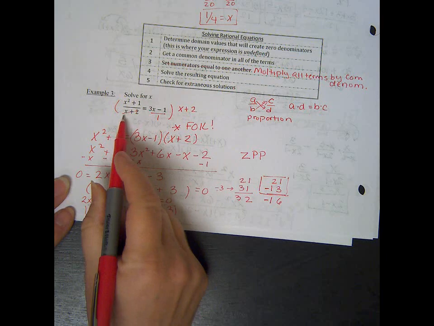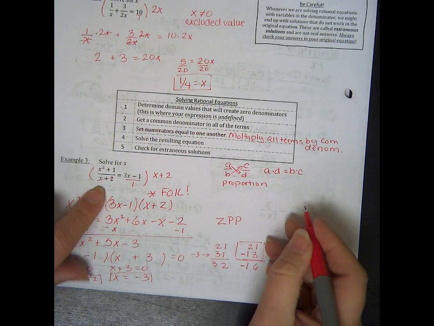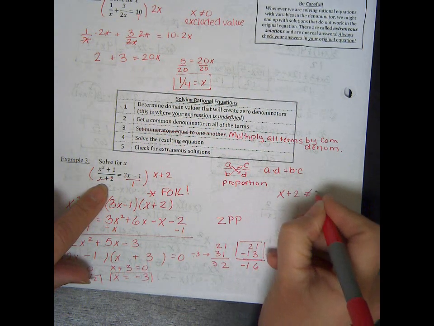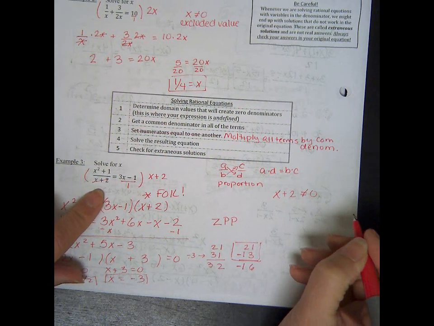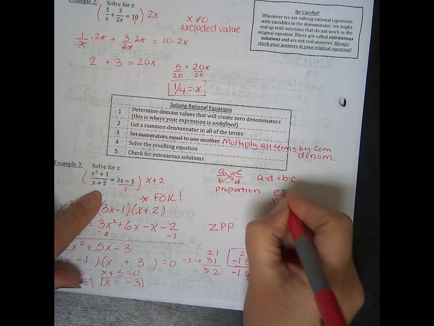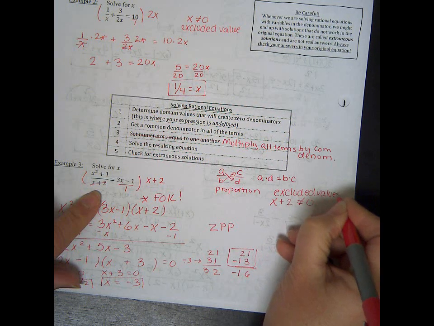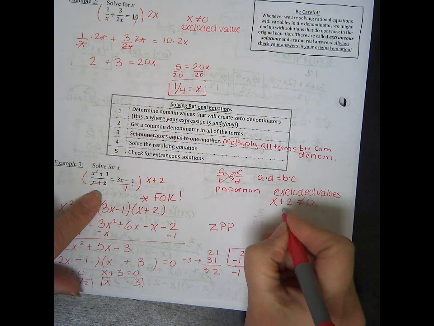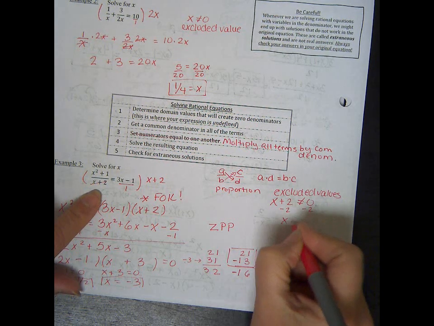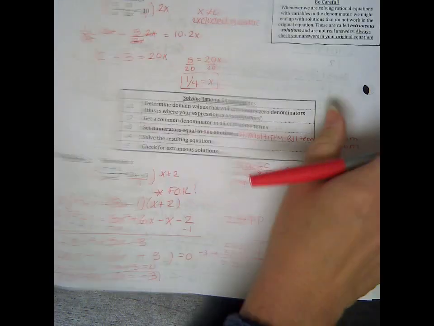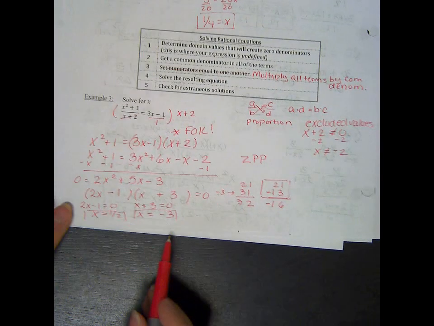But let's go back at the beginning and double check what our values were that we could not have. Well, x plus 2 could not equal 0 because that was a denominator. So our excluded values would come from that. So if we solve x plus 2 is not equal to 0, if we subtract 2, x cannot be negative 2. Okay, but that's okay because we didn't get x is negative 2 as the answer. We got 1/2 and negative 3. Okay, flip it on over.